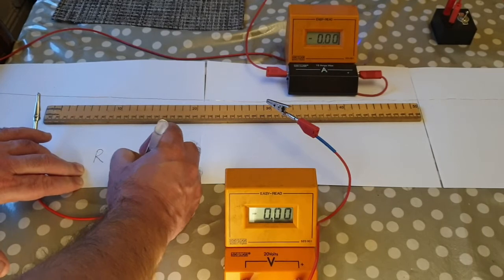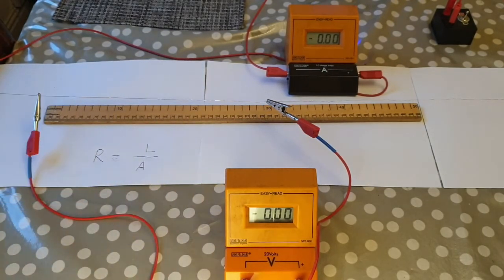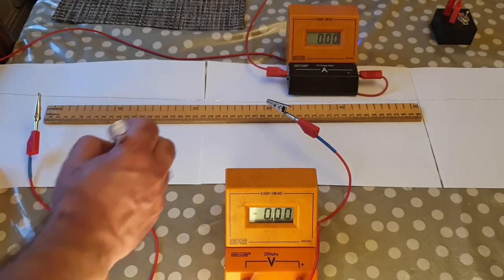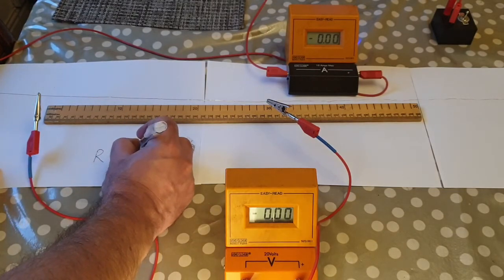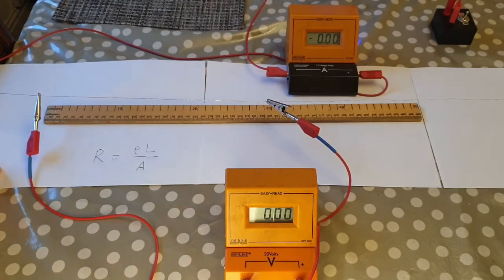It's inversely proportional to the area of the wire. And then the constant of proportionality, which has the Greek letter rho, that's this letter here, it's kind of like a curly P, okay? That is the resistivity of the material. And it's a constant for a particular material. So it's a constant for copper.